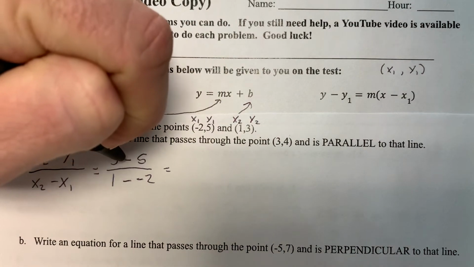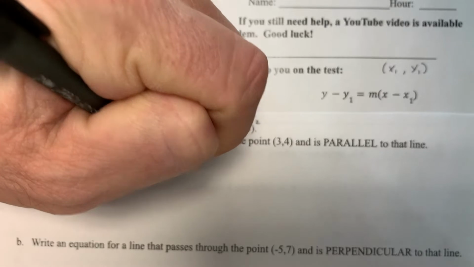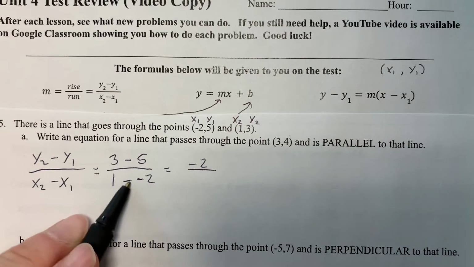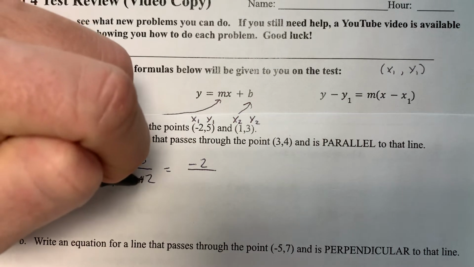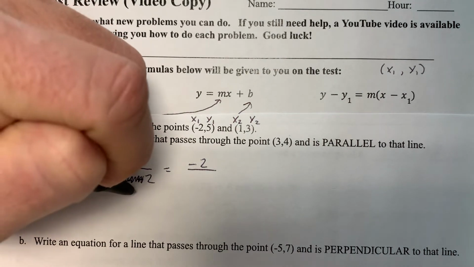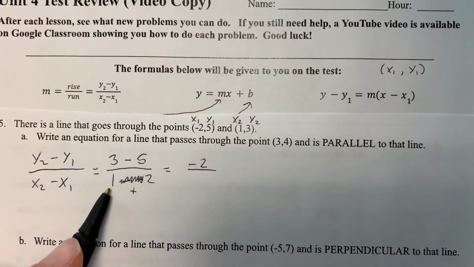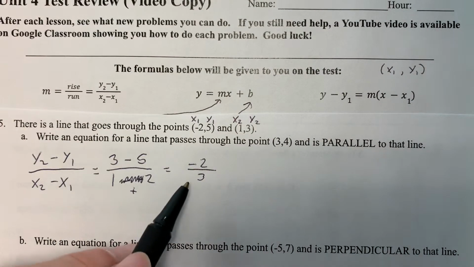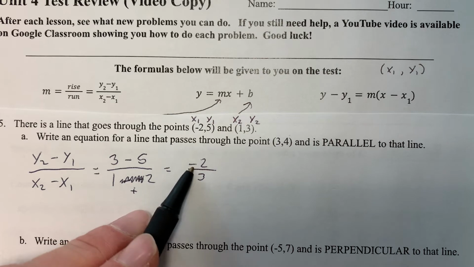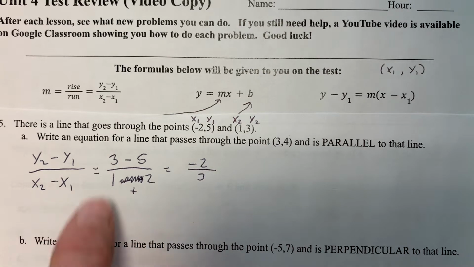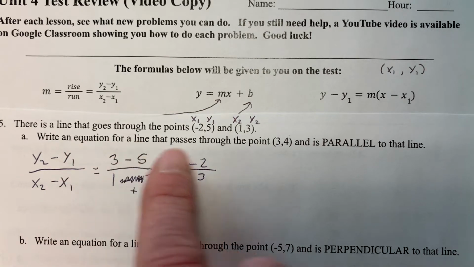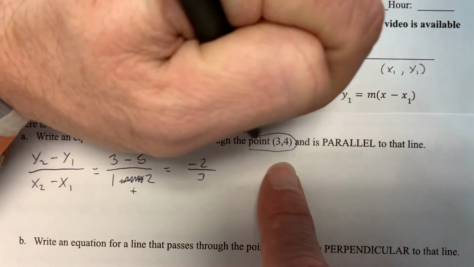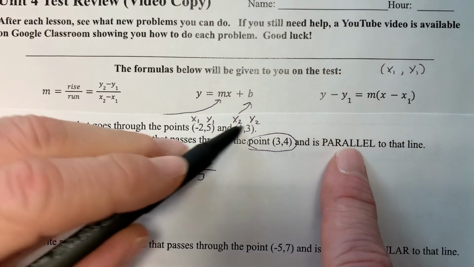So 3 minus 5 is -2. And a minus and negative is the same thing as a plus. So if I have 2 negatives right next to each other, I can just turn that into a plus. 1 plus 2 is 3. Okay, so I know that the slope of our line is going to be -2/3. And we want an equation that goes through this point and it is parallel to this line.